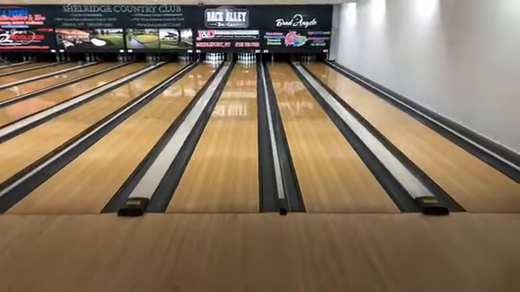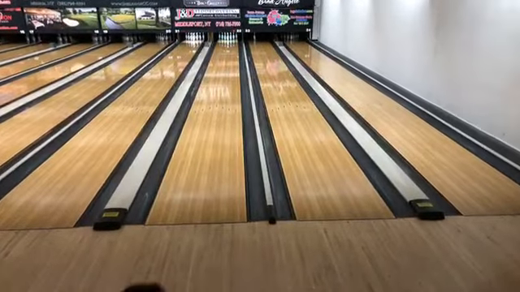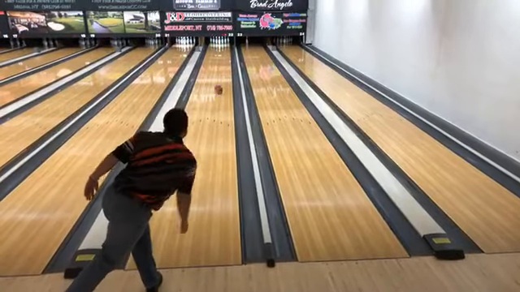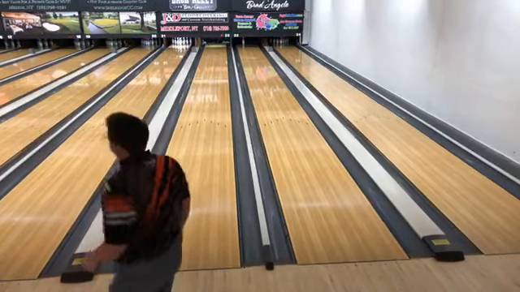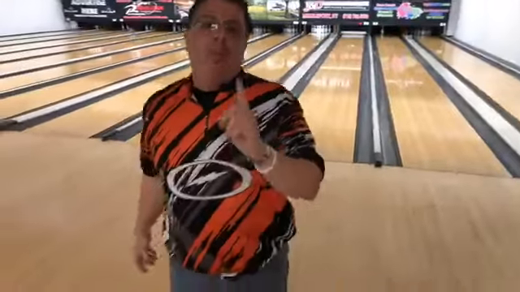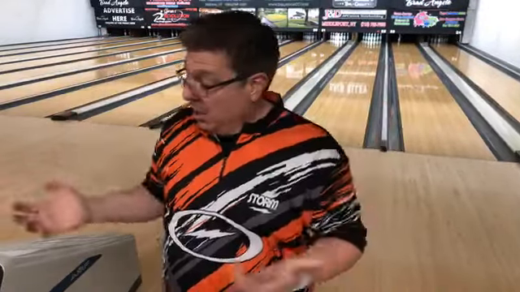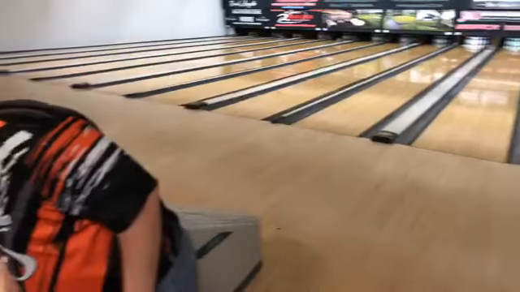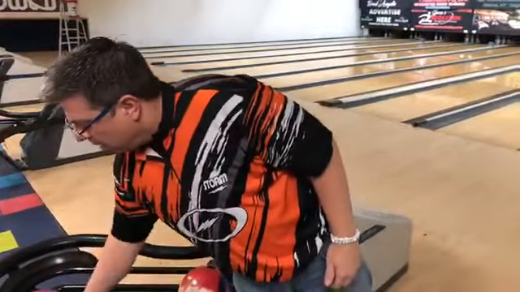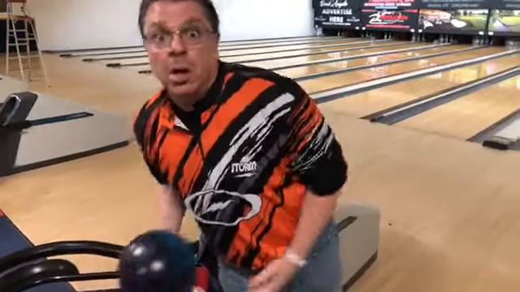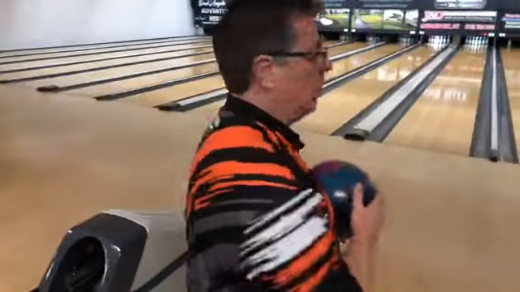Same shot with the Crux Prime. Proper ball motion never changes. How we accomplish proper ball motion is changing all the time. Now this is a league shot. Remember, it's been bowled on last night, so it's a league shot. So this is why, for the most part, which is the best ball for you? There's a lot of balls that'll match what you do.